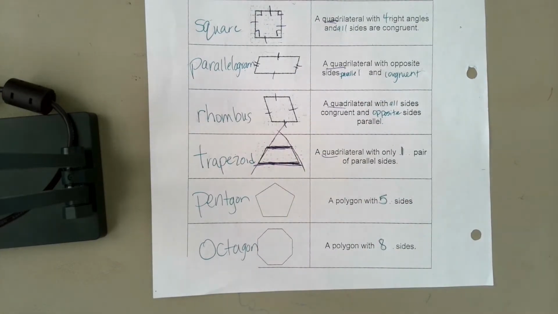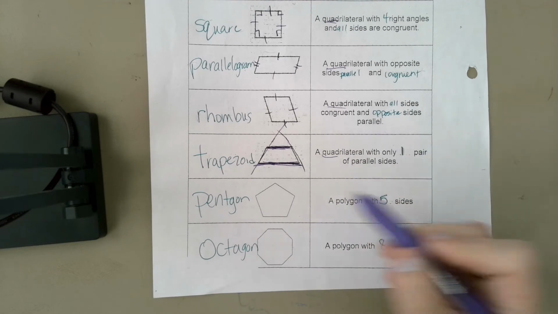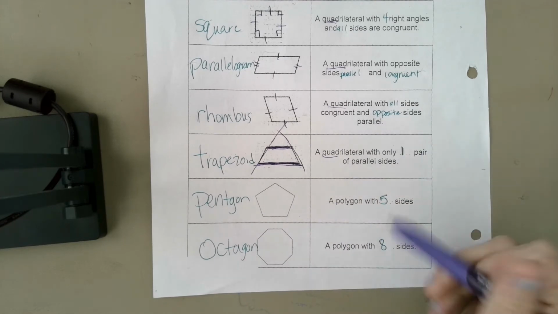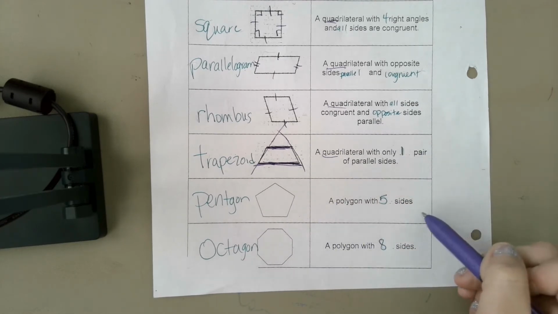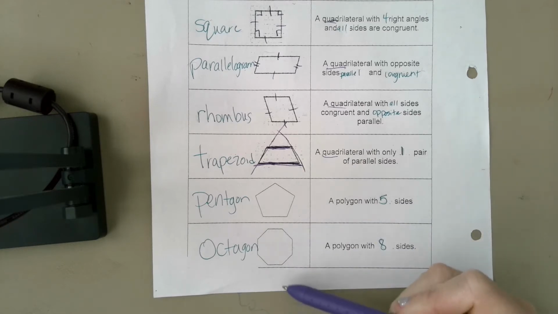All right, so then the next shape we've got is a pentagon. The video specifically talked about the pentagon. A pentagon is a five-sided figure. Then we have an octagon. An octagon is a polygon with 8 sides.